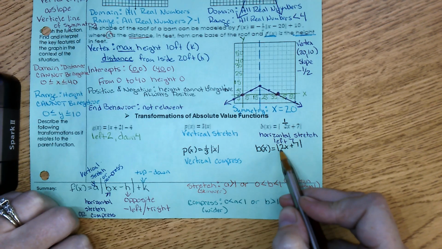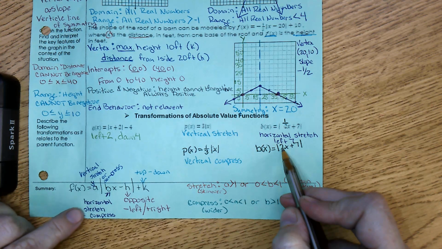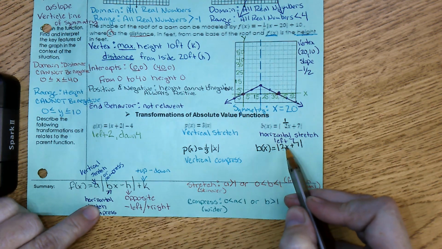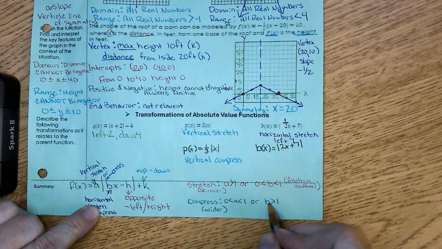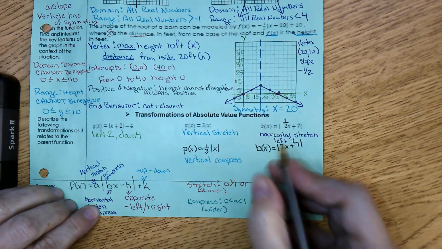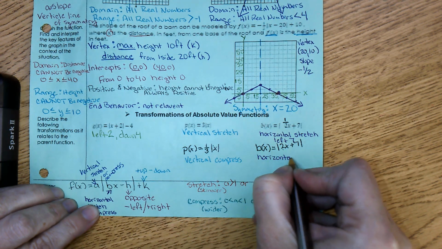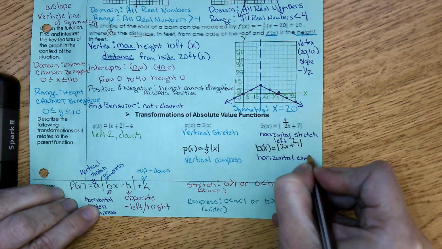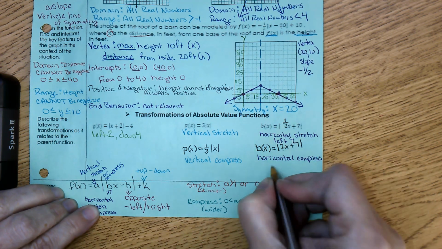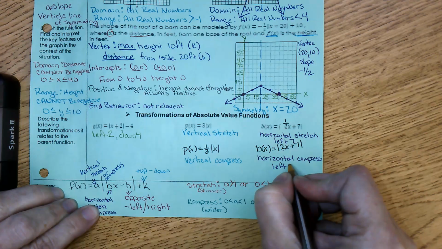All right, now this one. Okay, it's the B position, so we're horizontal. But B is greater than 1, so this time we are horizontal compress. And we move left 7.